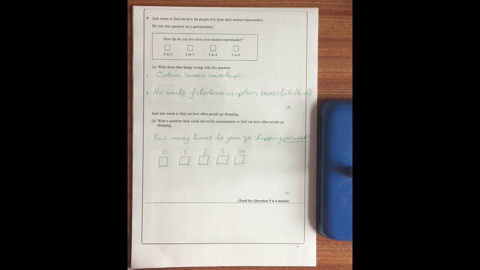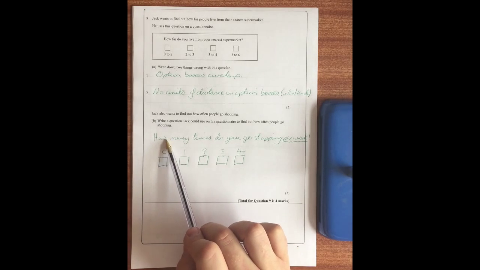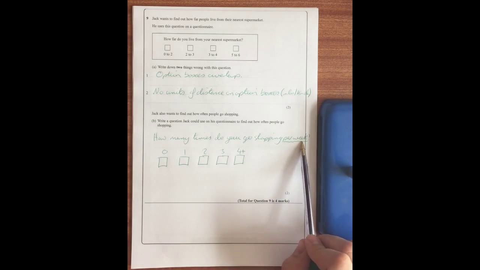Part B. Jack also wants to find out how often people go shopping. Write a question that could help him do this. So I've put how many times do you go shopping, and the important bit is a time frame.